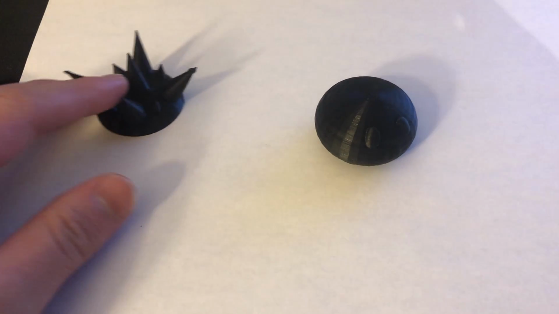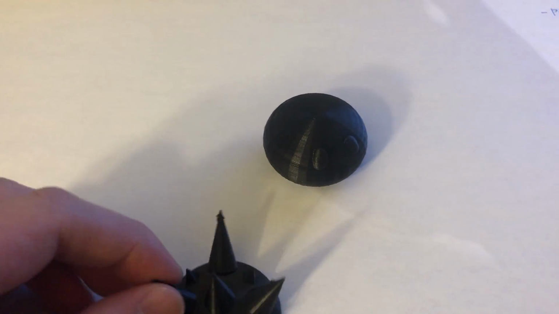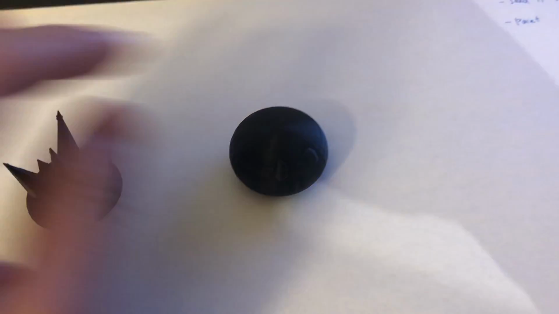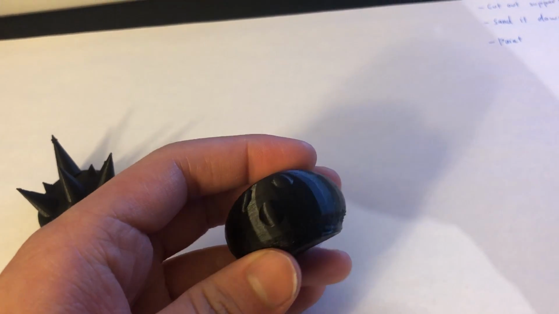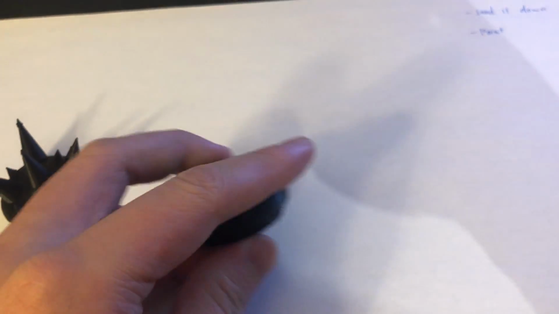So here's the final product. So the helmet piece, the spikes can be a bit better. It kind of misprinted a bit on it, but I think it looks all right. The main unit itself, it can definitely be sanded down a bit more, so it looks smoother.